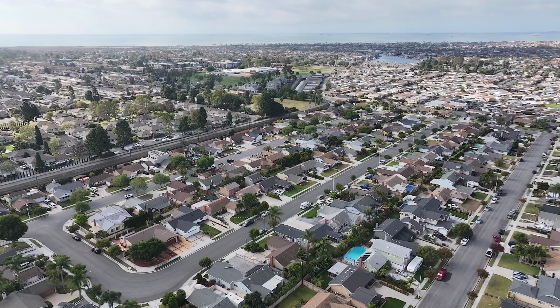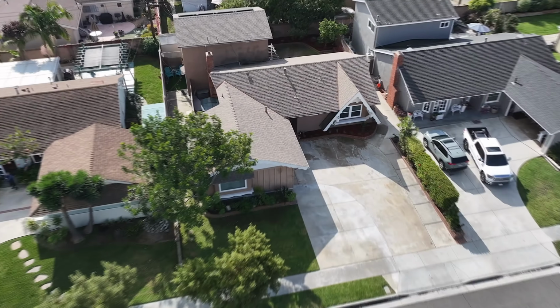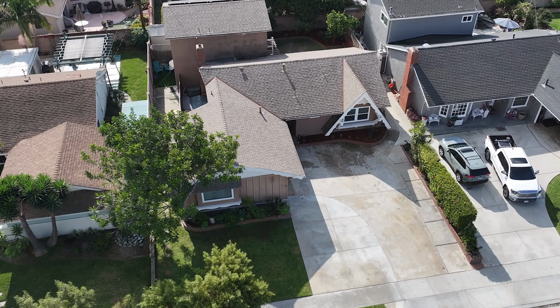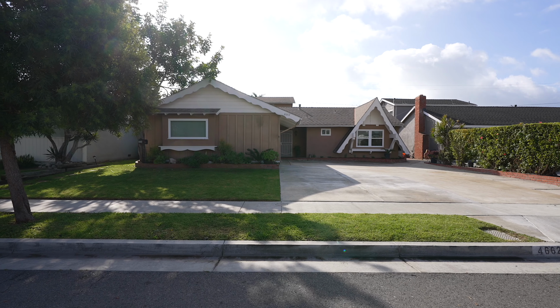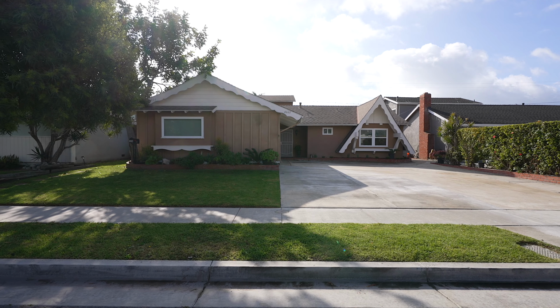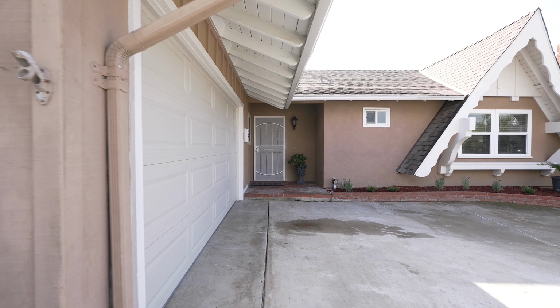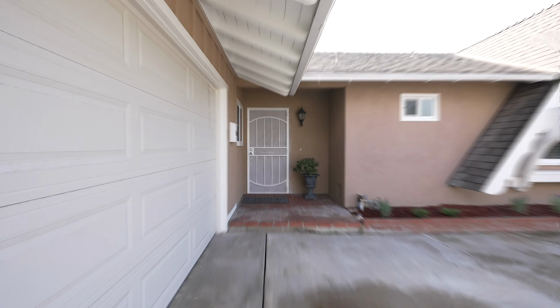For standard property video, I usually start off with establishing drone shots, one up high that shows the area, followed up by a closer drone shot of the house. After that, we move to our first ground level shot. And for these, I'll usually just get one or two shots that are straight push in toward the house. And then after that, we start moving toward our interiors.